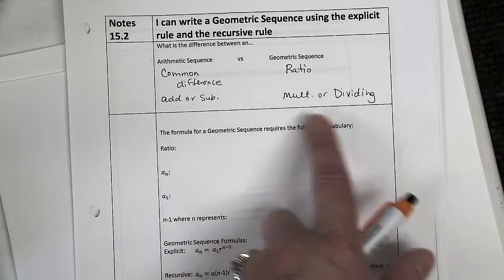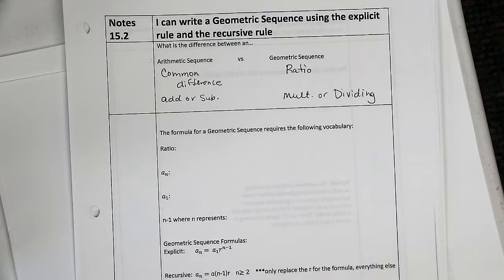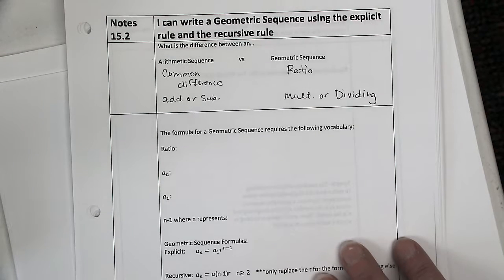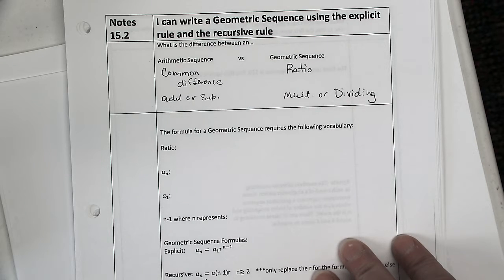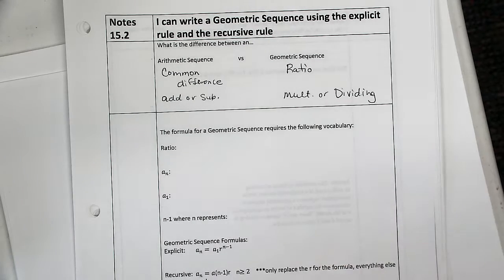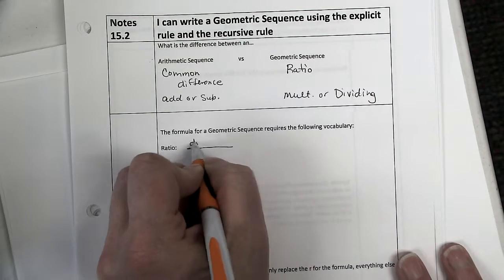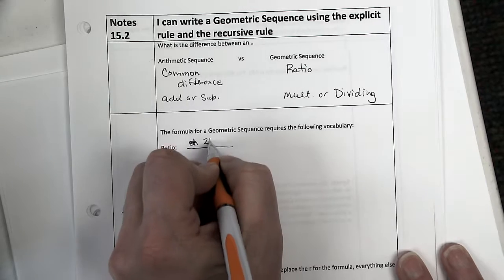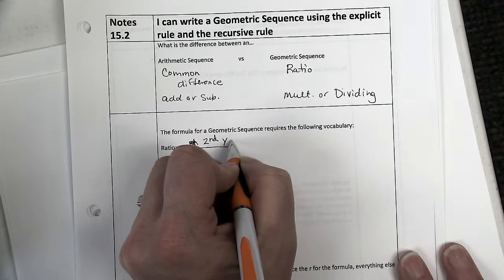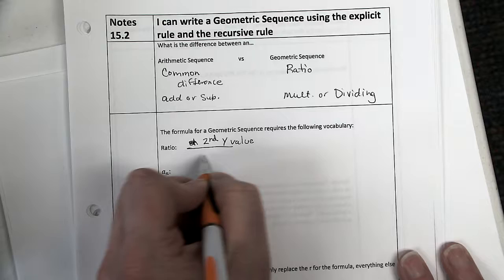A couple of vocab words we need to make sure we understand is the ratio. That's what you did yesterday. How did we find the ratio? Somebody raise your hand and tell me how you found the ratio. You divide the number. Yeah, you're dividing the second by the first. So can you write this down real quick? The ratio is found by dividing the second y value divided by the first y value.